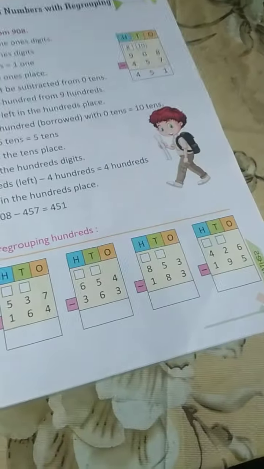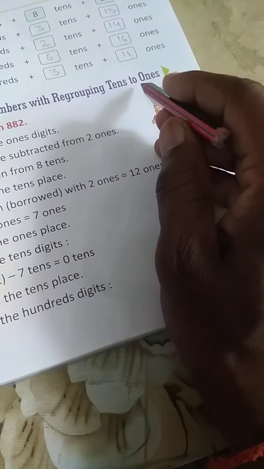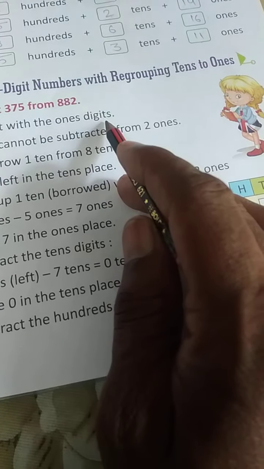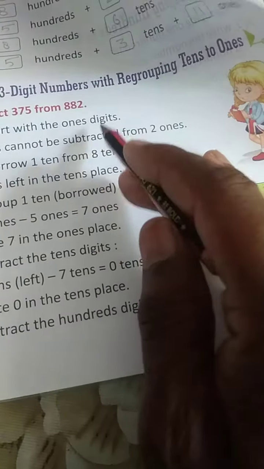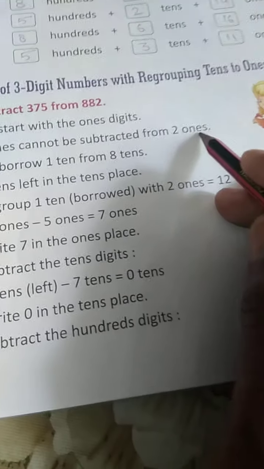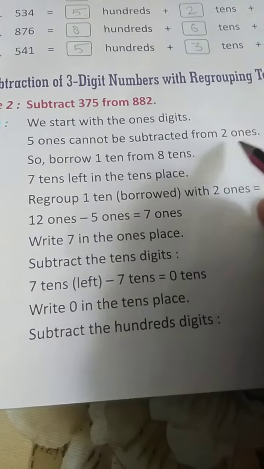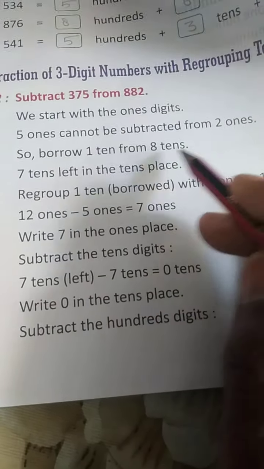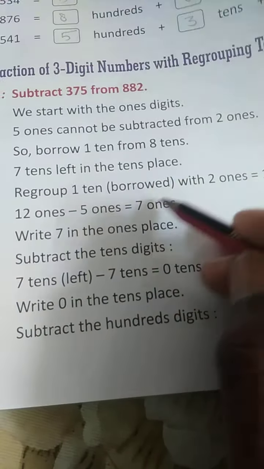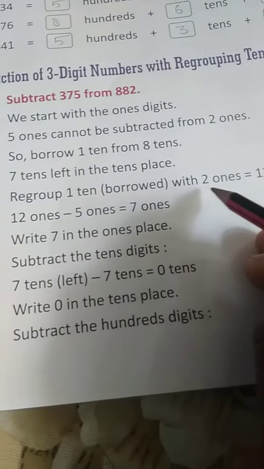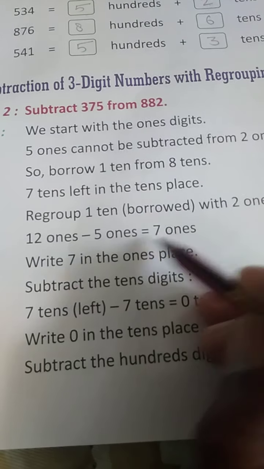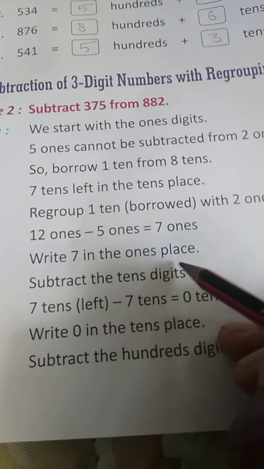Subtraction of 3-digit numbers with regrouping tens to ones. We start with the ones digit. Step first. 5 ones cannot be subtracted from 2 ones. So borrow 1 ten from 8 tens. 7 tens left in the tens place. Regroup the 1 ten borrowed with 2 ones. It becomes 12 ones. Therefore 12 ones minus 5 ones becomes 7. Write 7 in the ones place.